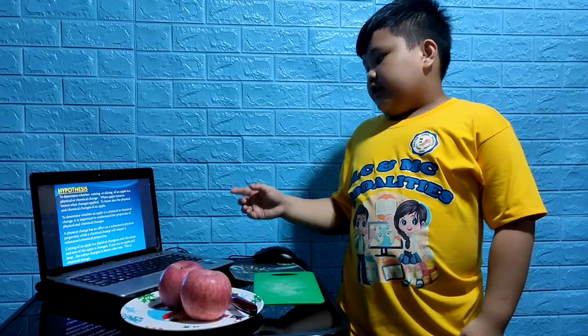To determine whether a change in an apple is physical or chemical, it is important to understand the properties of physical and chemical changes. A physical change has an effect on a substance's physical properties, while a chemical change will impact a substance's chemical properties. Cutting of an apple is a physical change, as only the shape and size of the apple is changed. If you cut an apple and keep it, and the color changes to brown, this is a chemical change.